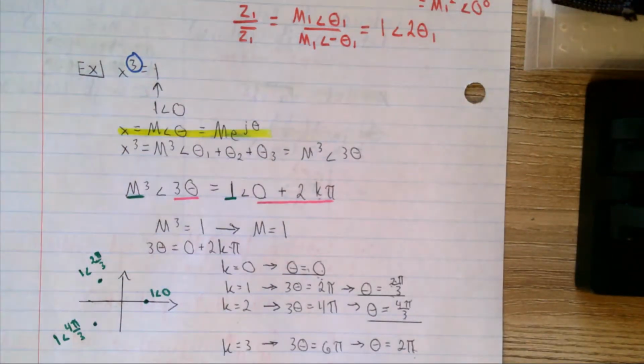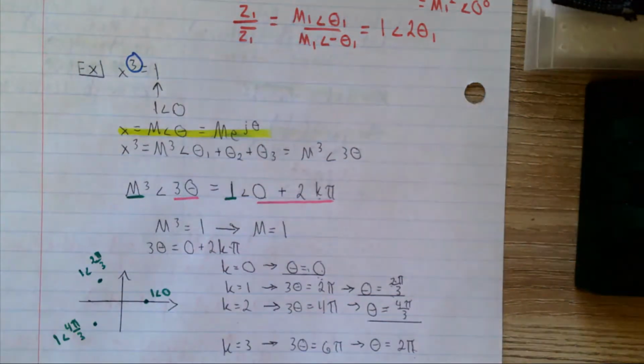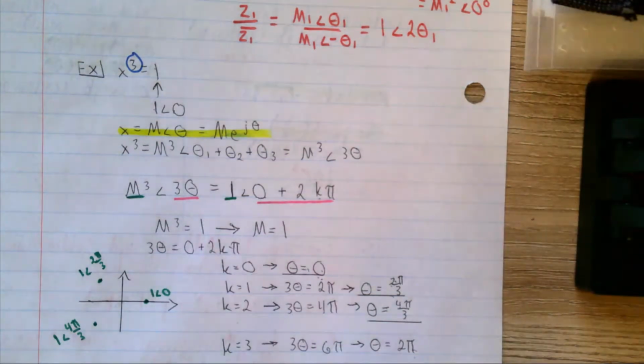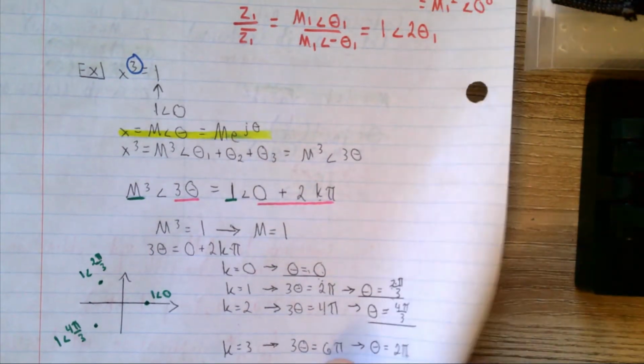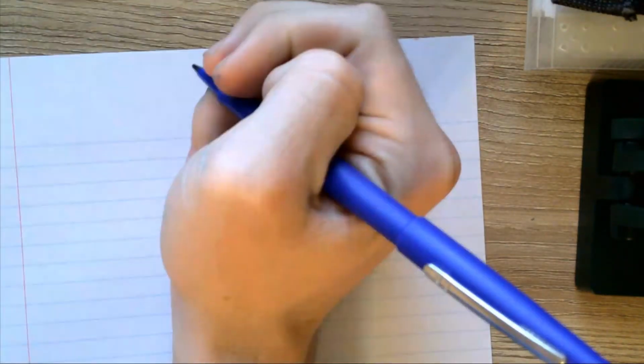Now that we have covered that, I want to get a little bit into Euler's formula, because you'll see that a lot in this class. So Euler's formula relates an e to an imaginary term and puts it in terms of cosine and sine.